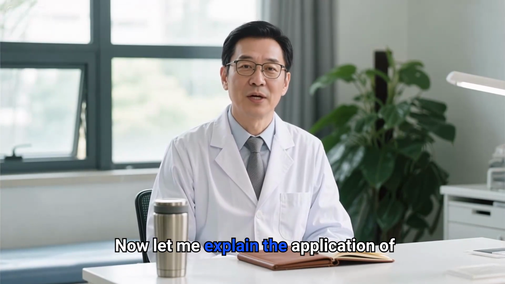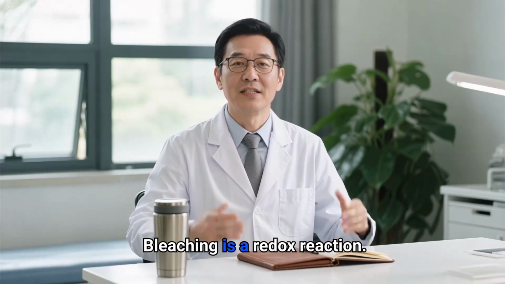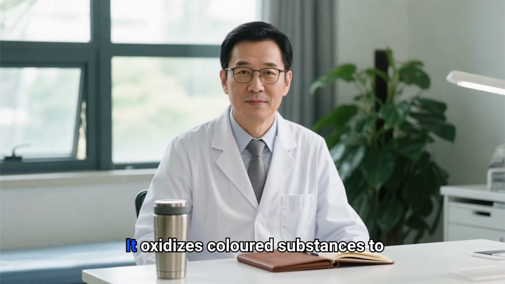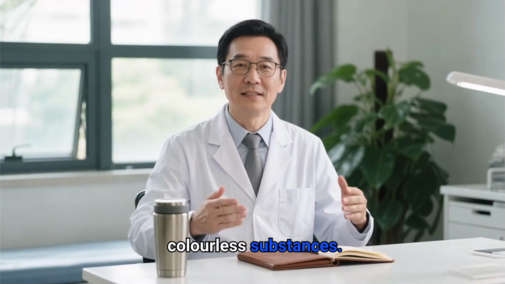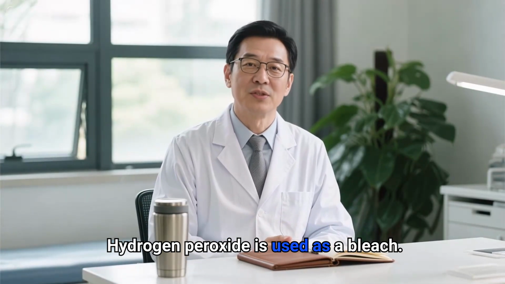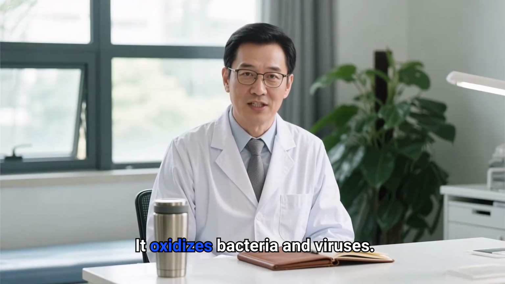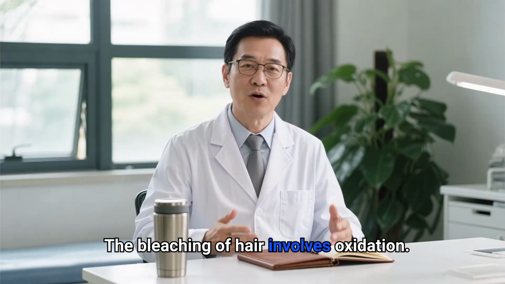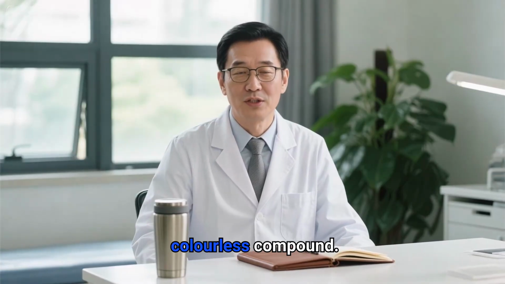Now, let me explain the application of redox reactions in daily life. Bleaching is a redox reaction. Bleach is an oxidizing agent. It oxidizes colored substances to colorless substances. Hydrogen peroxide is used as a bleach. It is also used as a disinfectant. It oxidizes bacteria and viruses. The bleaching of hair involves oxidation. The melanin in hair is oxidized to a colorless compound.